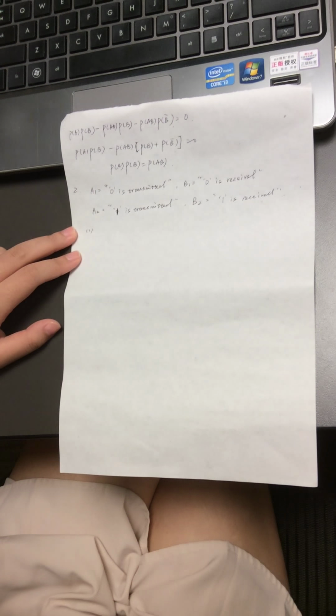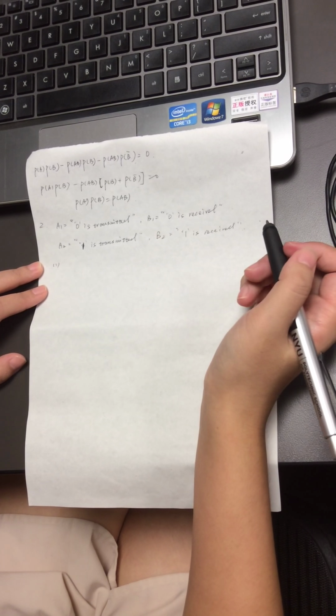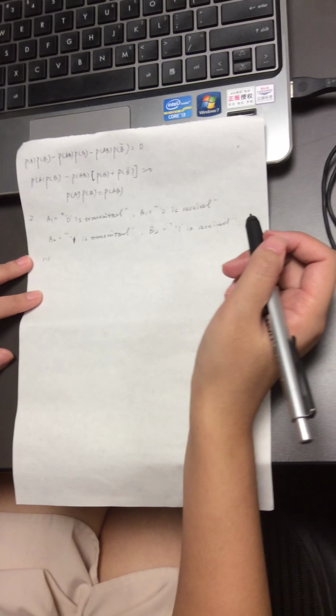The first small question asks us to find the probability that data 0 is received.